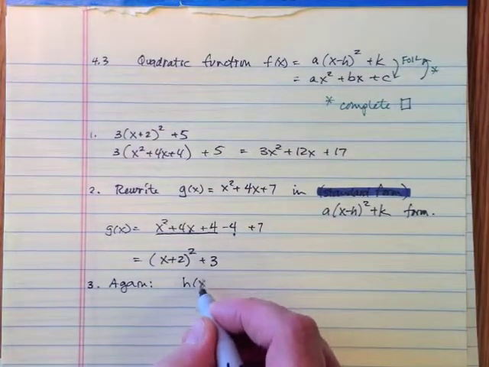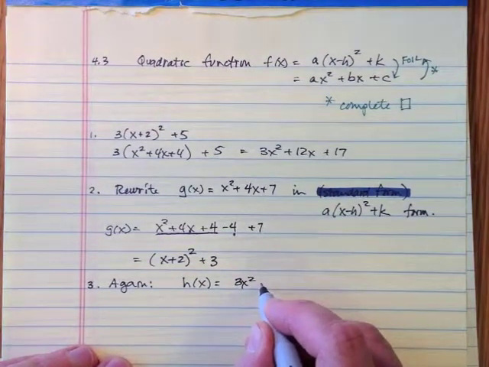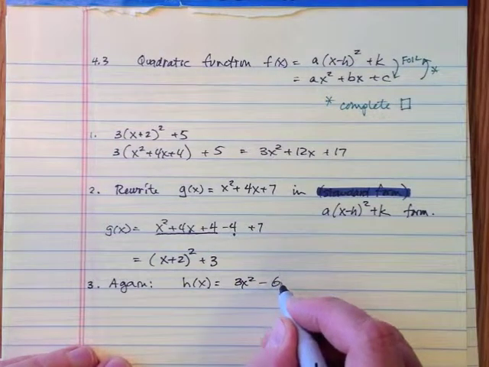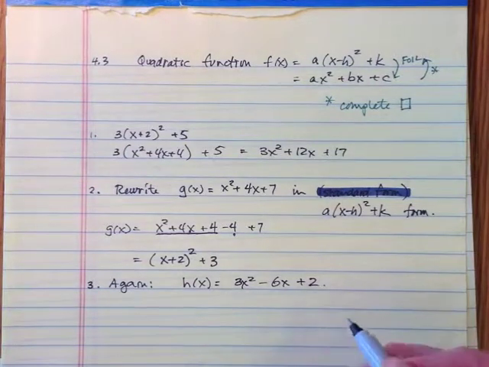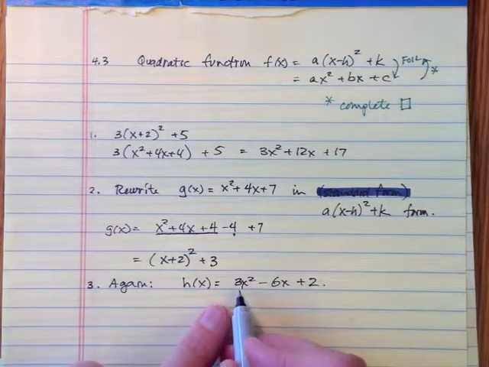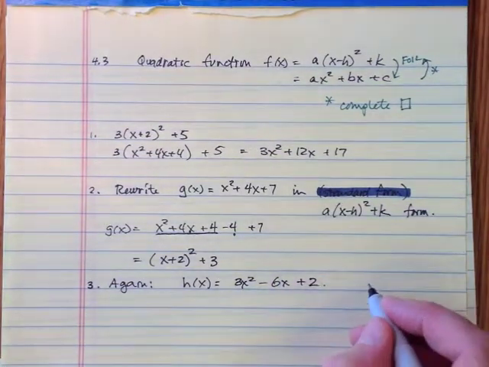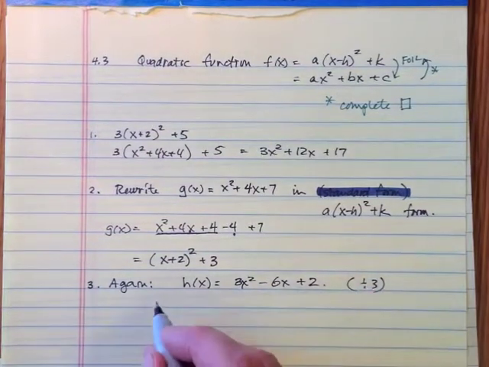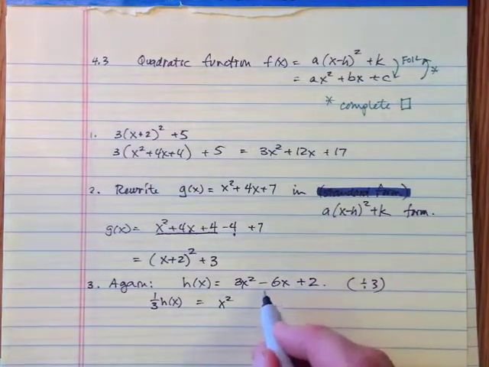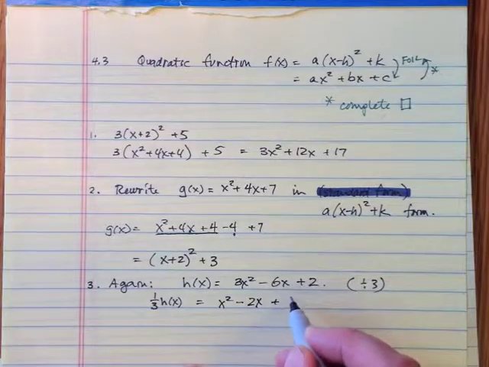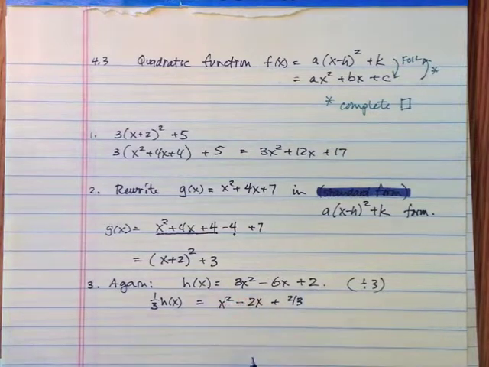How about h of x is, let's say, 3x squared minus 6x plus 2. Now here's where I'm kind of challenged. I can't complete the square very well when there's something other than 1 in front of that x squared. So what I'm going to do is divide both sides by 3. So this will be 1/3 h of x is x squared minus 2x plus 2/3. I can complete the square on that pretty easily, not on this so much.